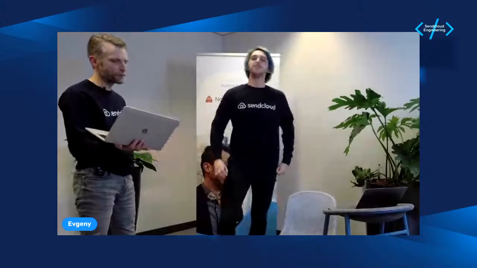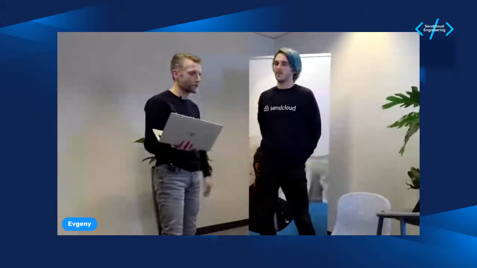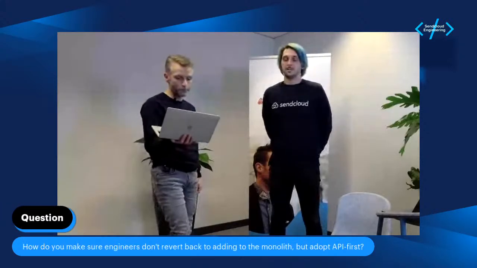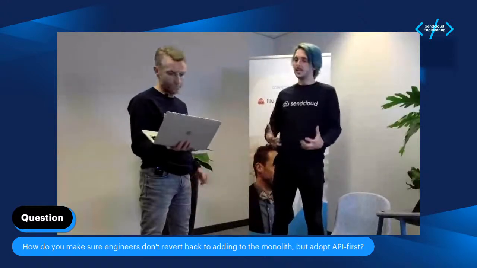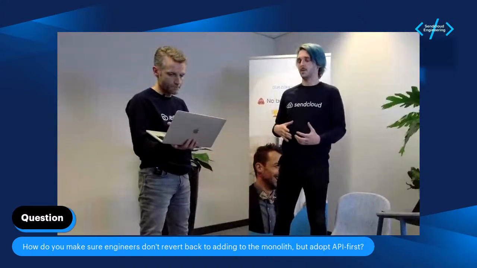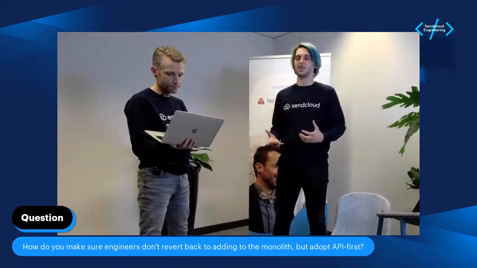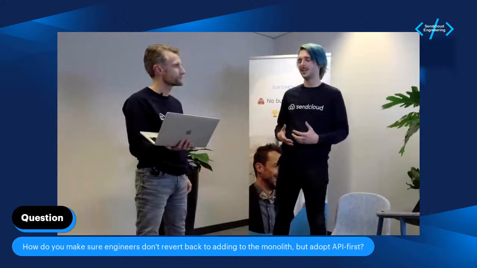Yeah, so you're talking about moving code away from the monolith to the middleware. How do you make sure that the engineers don't revert back to adding it to the monolith, so that the thing doesn't keep on growing? Well, in our case, it was quite easy, because all of the carrier development was just happening within one team. And in our situation, it was mostly solved by an administrative wheel.